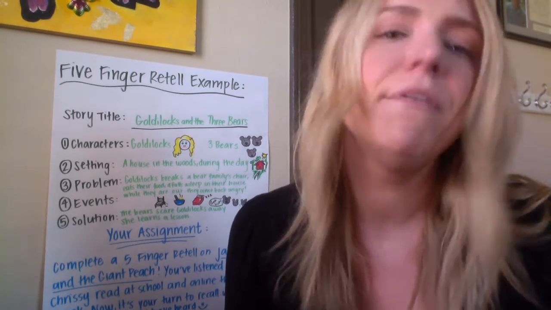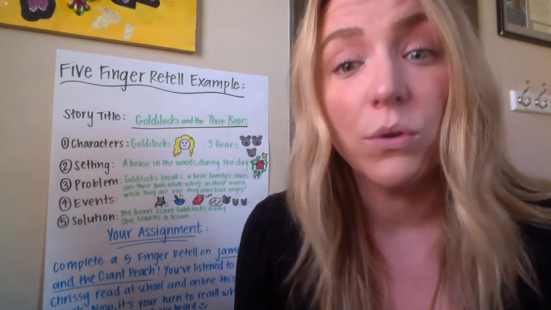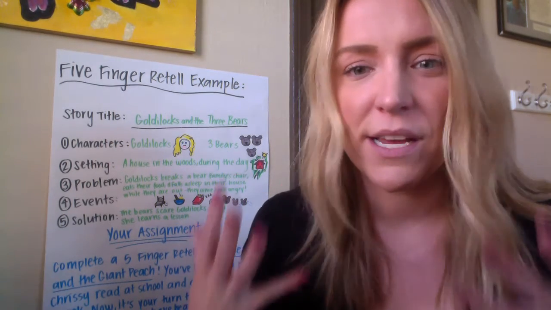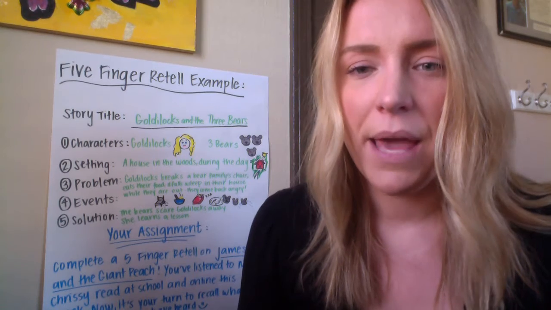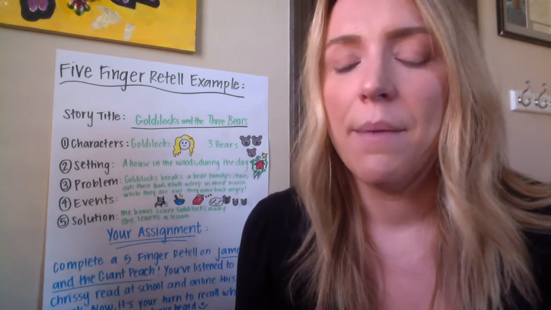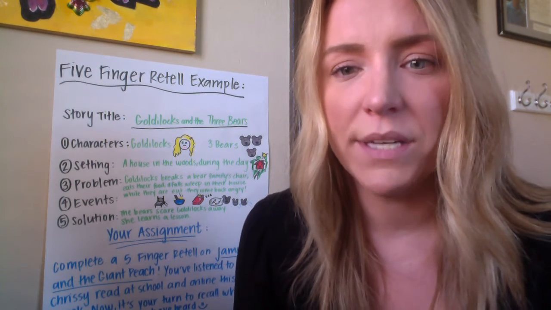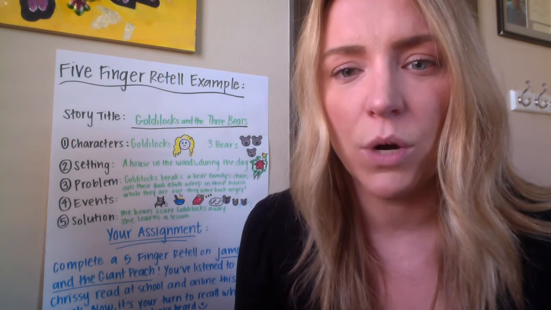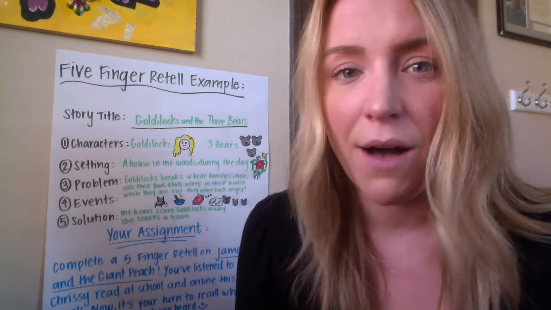And if you haven't heard the story of Goldilocks and the Three Bears before, it is basically about a little girl. Her name is Goldilocks, and she's called that because she has long blonde hair, or golden locks. And she kind of wanders into the woods one day, into a house in the woods that is owned by a family of bears who happens to be out for the afternoon.